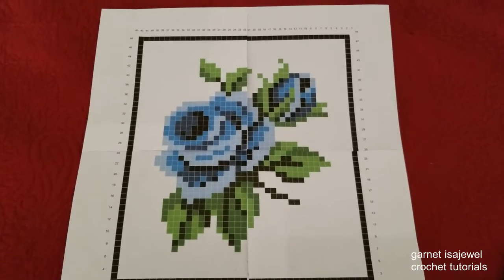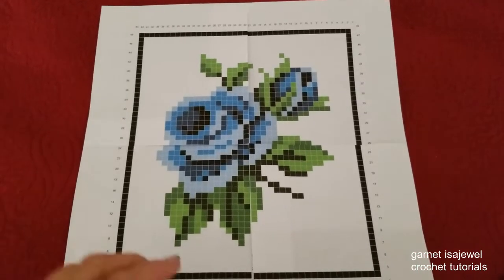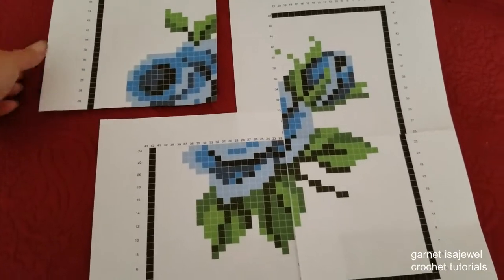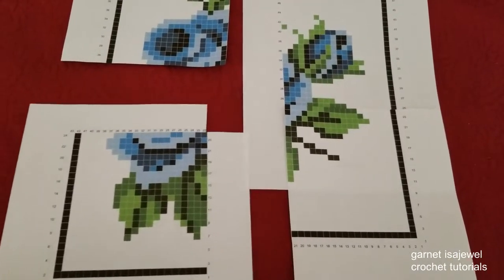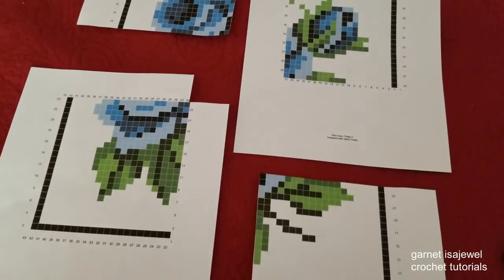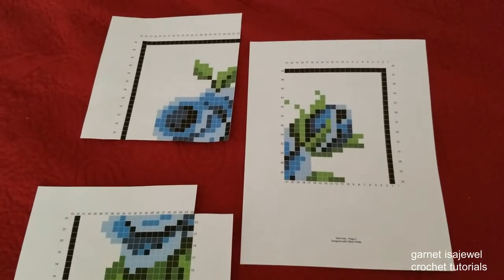And so here's what our finished picture looks like after cutting the edges. So let me show you what I've done. I got this one. Oh, I cut that one a little differently. And I got this one, and I have that.